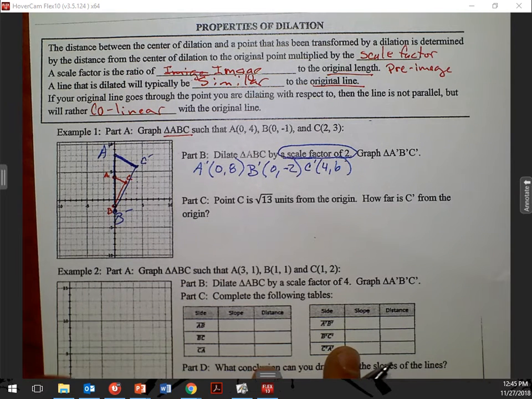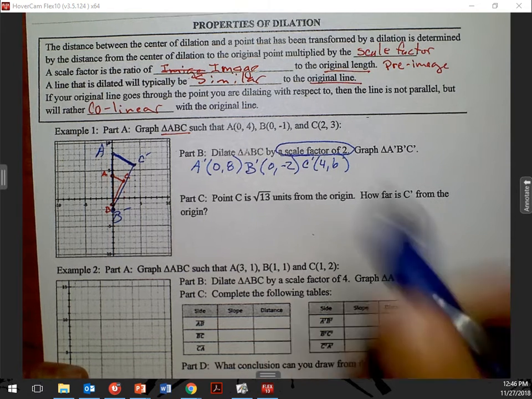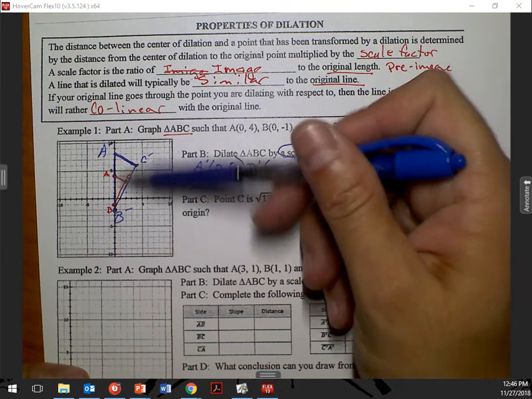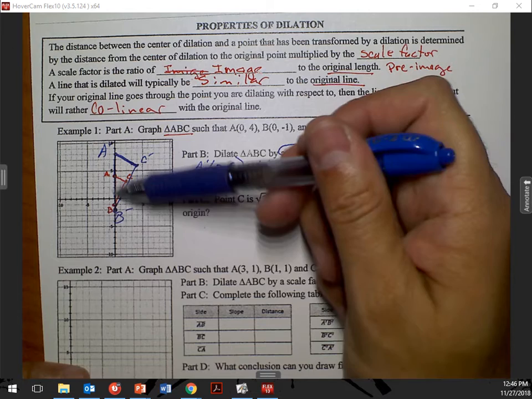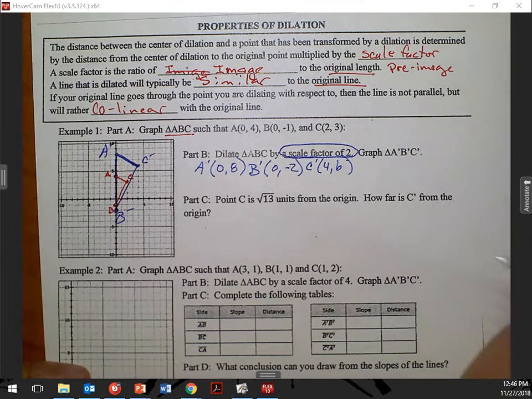All right, not bad, right? Now my example of collinear would be what? Is AB collinear with A prime, B prime? Yeah, that is collinear. They're on the same line. That's what collinear means.